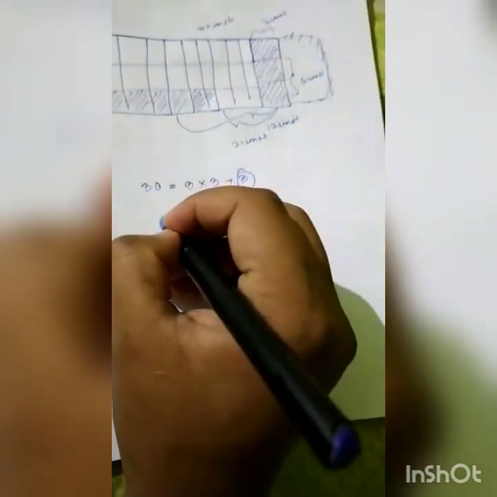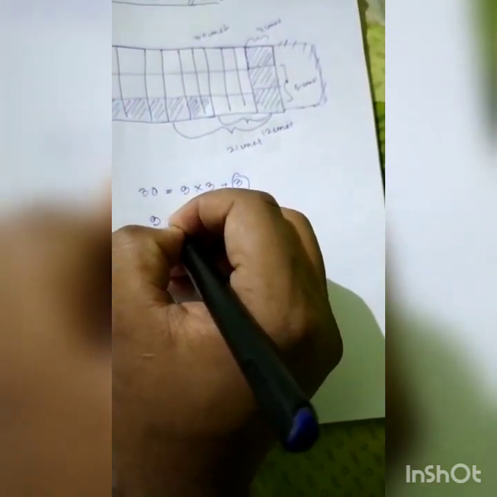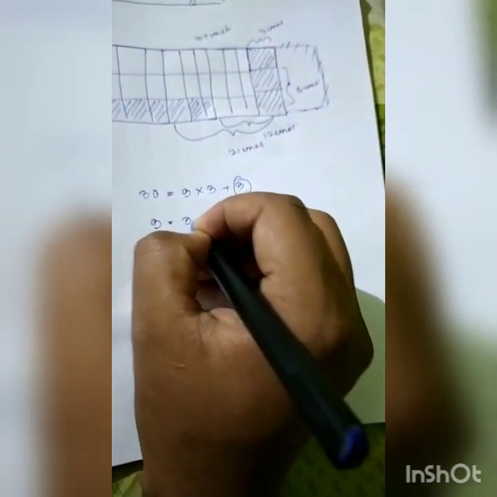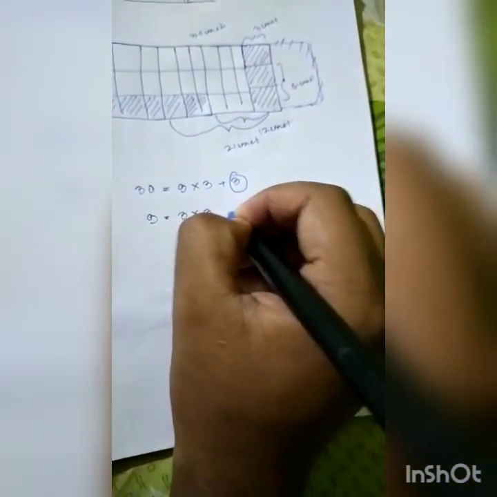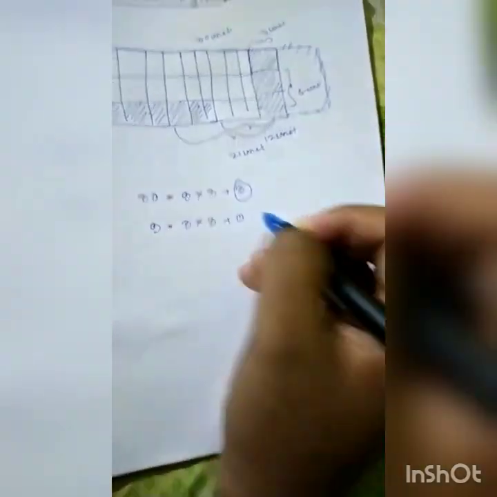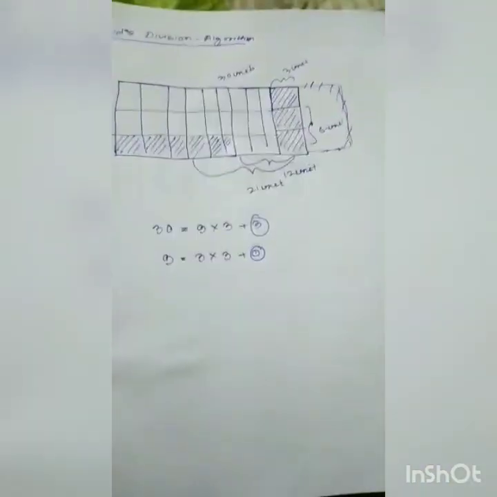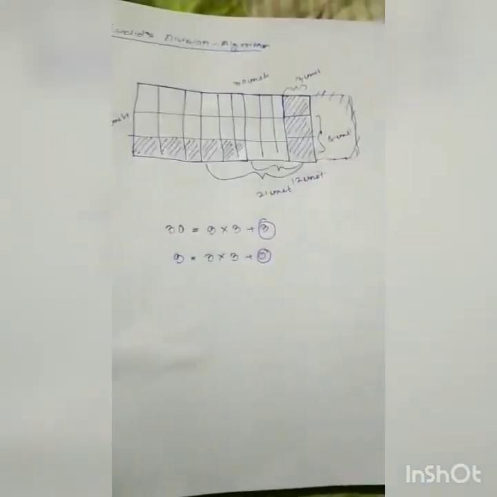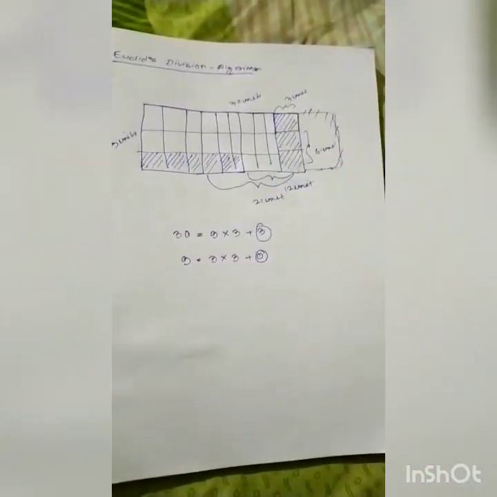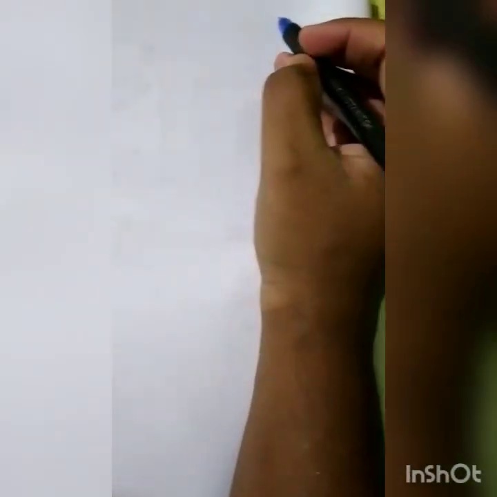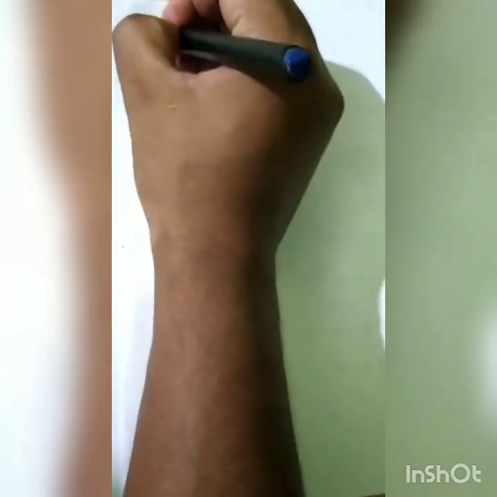So then he takes 3-unit tiles 3 times, and he is left with 0 units of length. So this is Euclid's division algorithm. We will be solving some examples by using the algorithm.